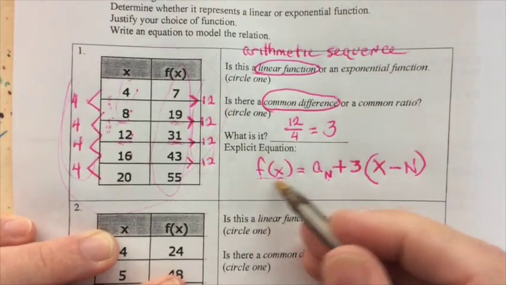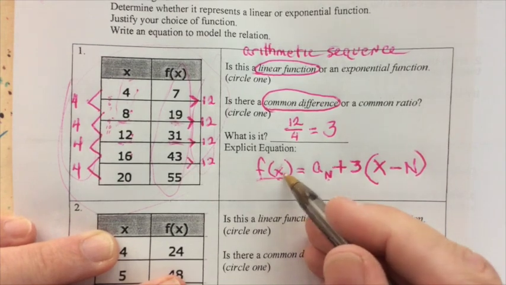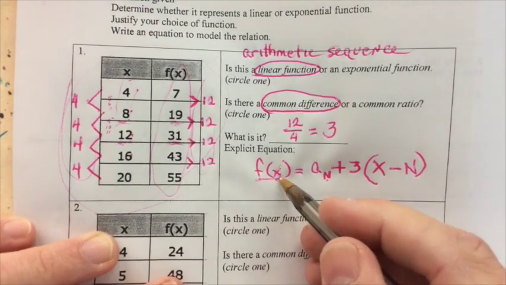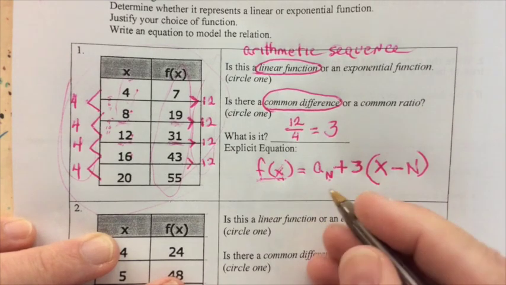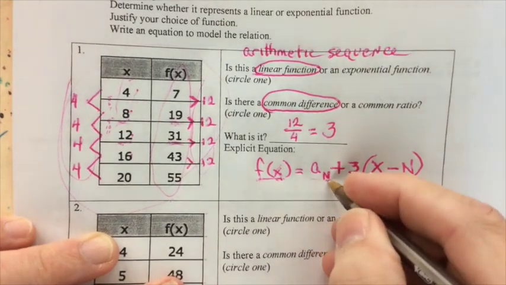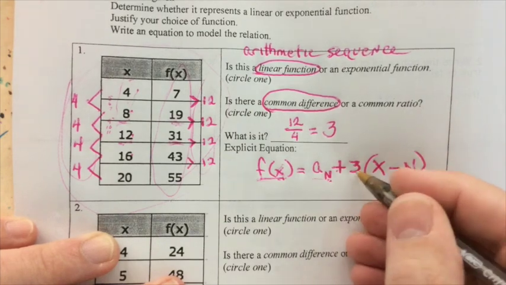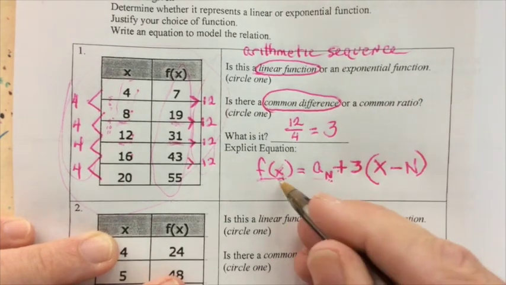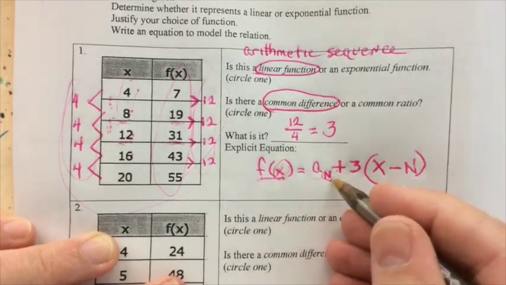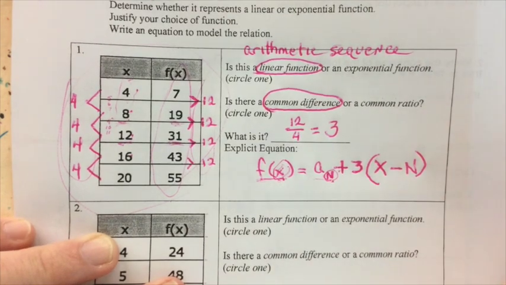So if I'm looking for the x-th number in the sequence, I can take any number that I know and add how many 3's to it? Well, these many 3's minus these many 3's.